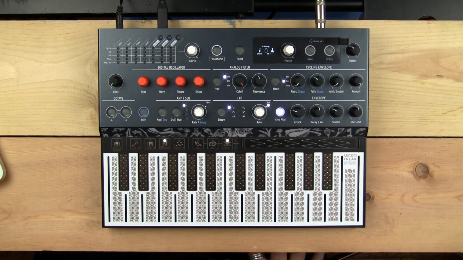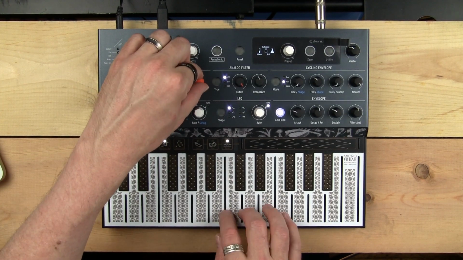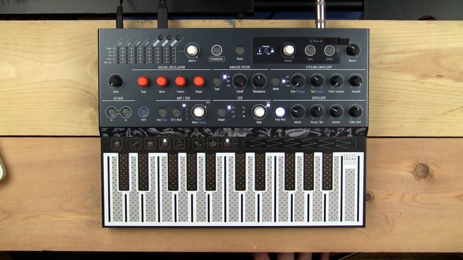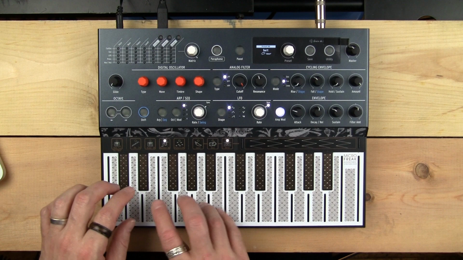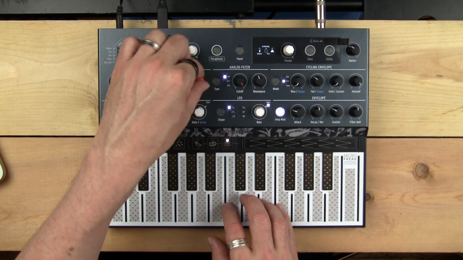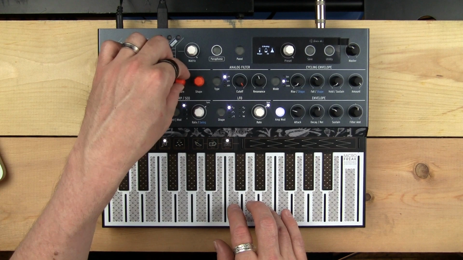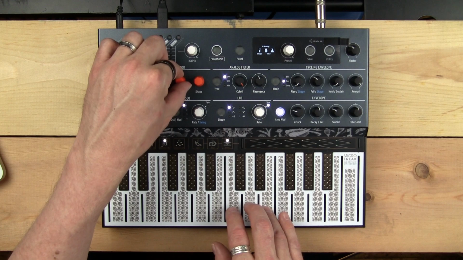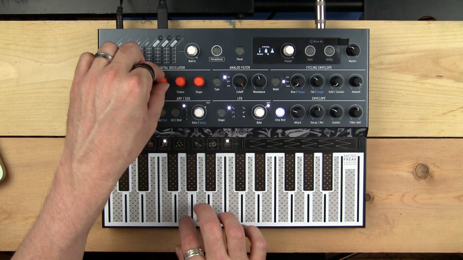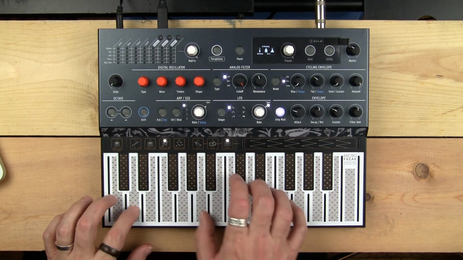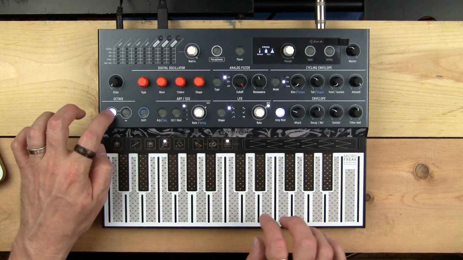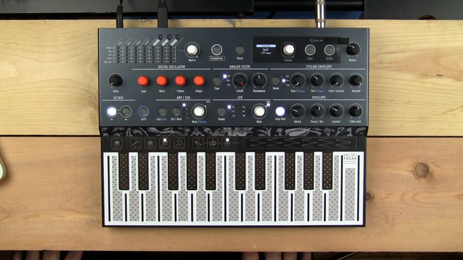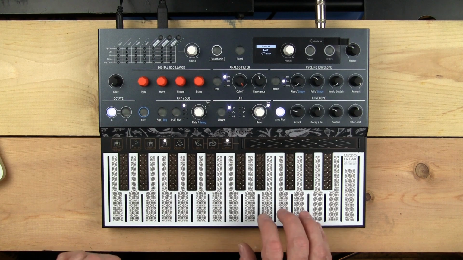And there, up there, you can hear some different saw shapes, which kind of gives you the aural equivalent of pulse width modulation, but in saw. As you can hear, there's some pretty decent bass possibilities there.